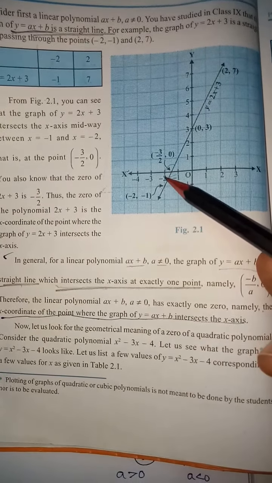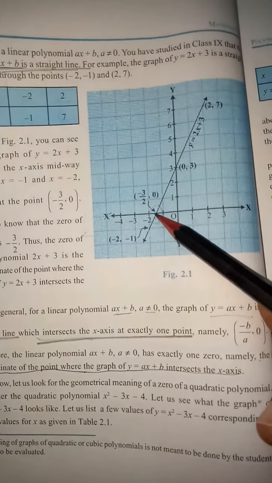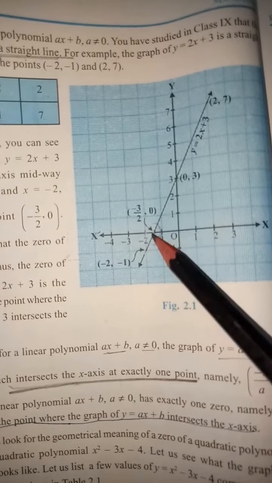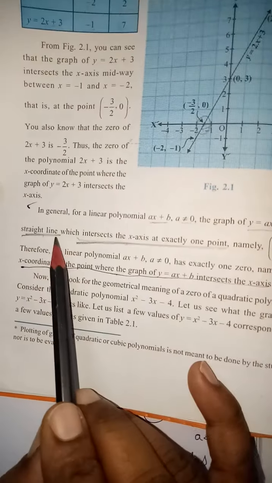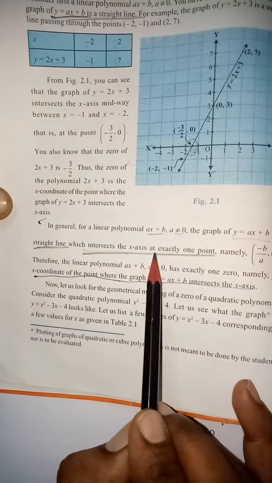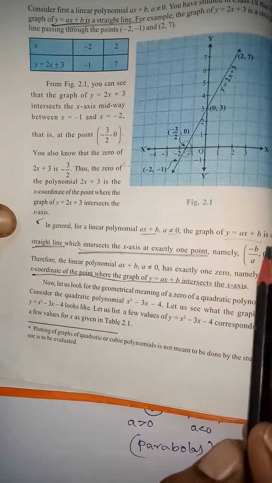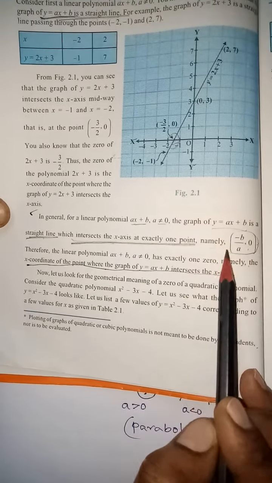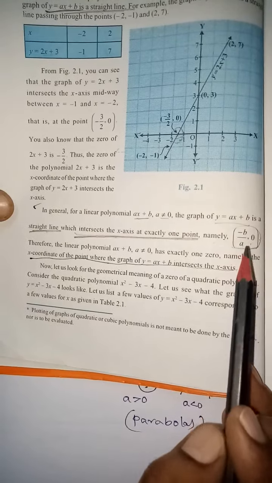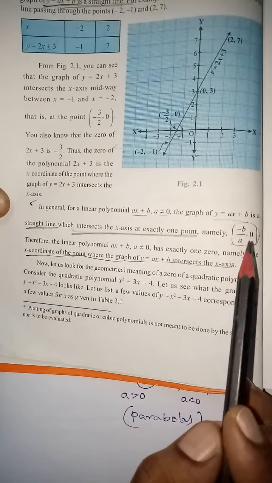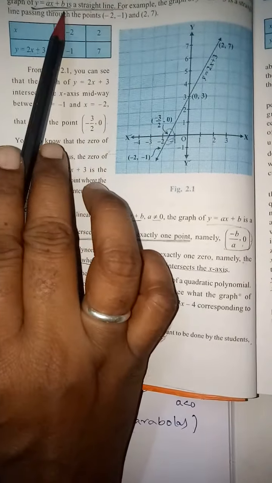The line intersects the x-axis, and that point is the required zero. So it intersects the x-axis at exactly one point, namely minus b by a. So minus b by a comma 0 is the zero of the given polynomial.